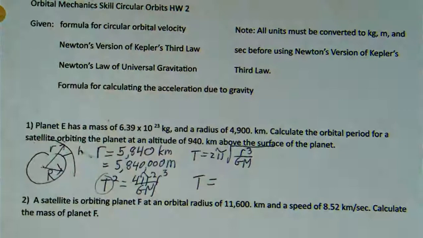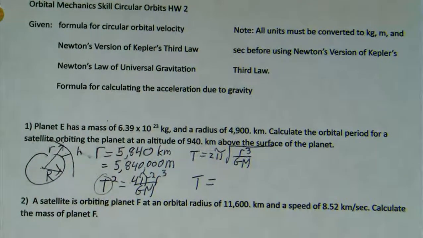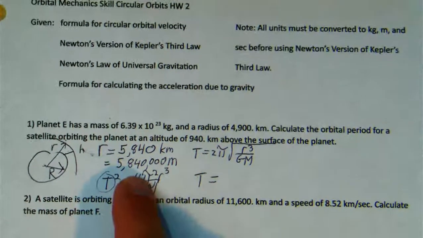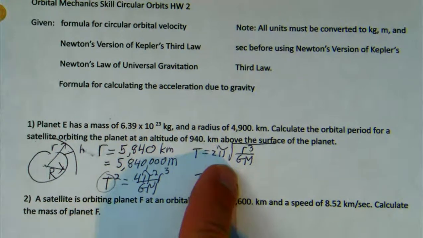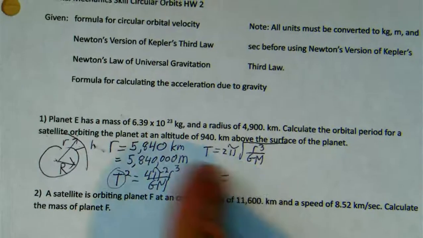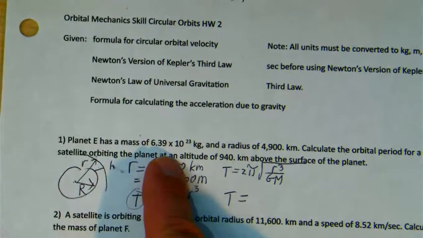So I'm just going to plug everything into the calculator. 2 pi square root of 5,840,000 quantity cubed divided by G divided by 6.39 times 10 to the 23rd power.